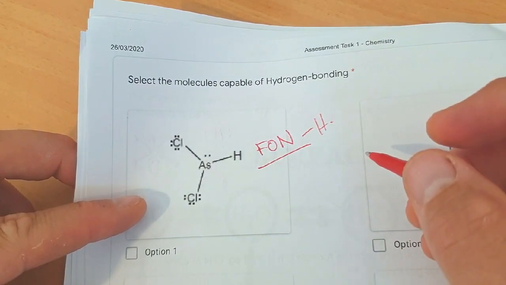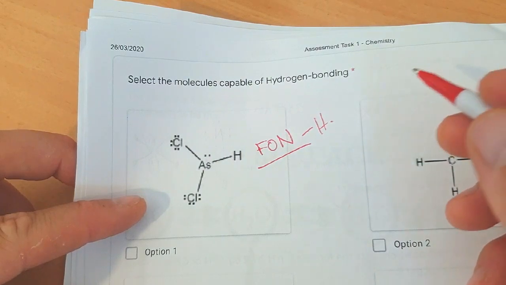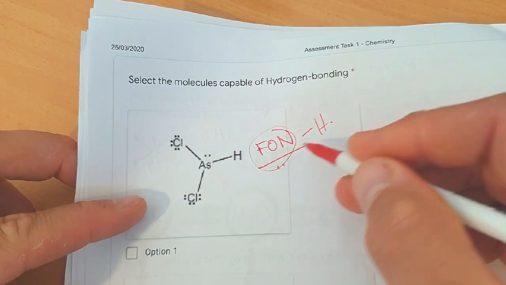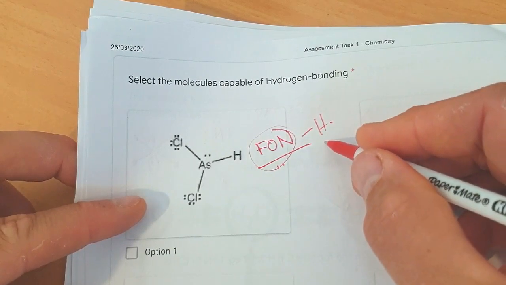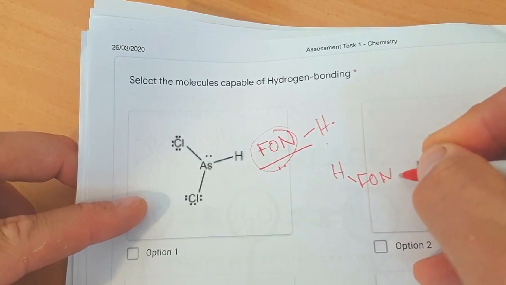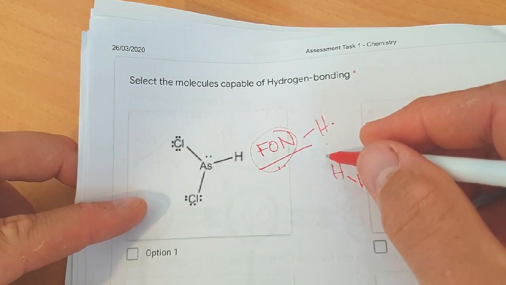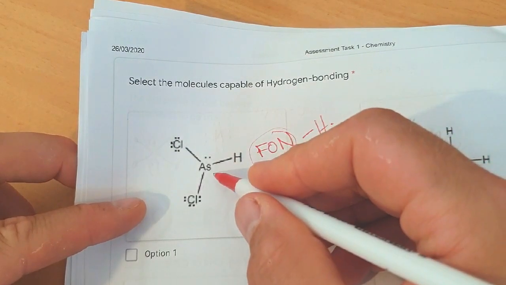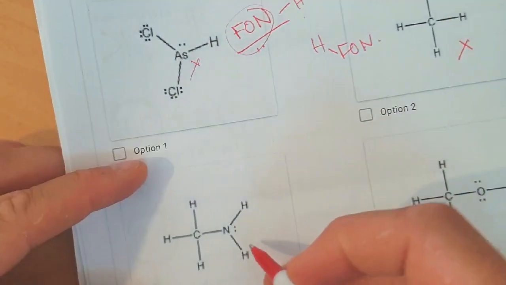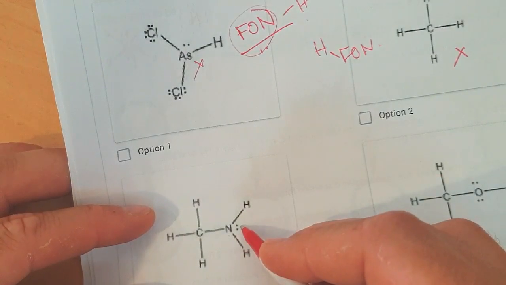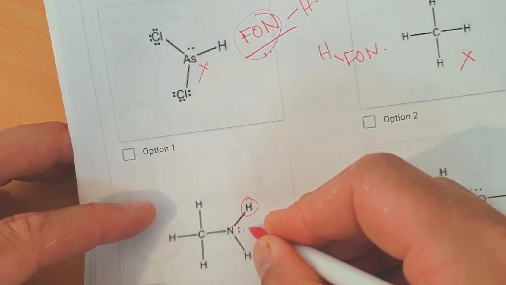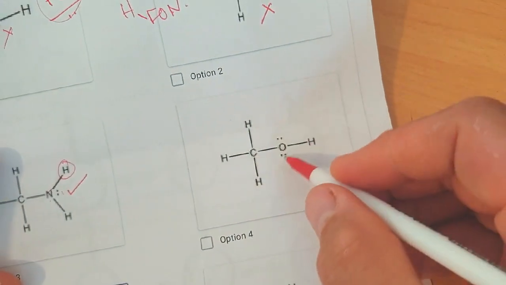And the other thing is that it must involve these with a spare lone electron pair, and the hydrogen must also be bonded with a FON. So let's have a look. No FON, no FON, N with the lone pair, and the hydrogen connected to that. So that has both factors that are needed. So this is one.